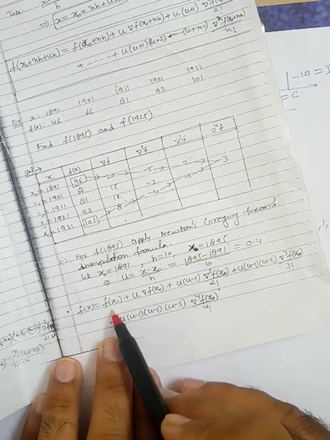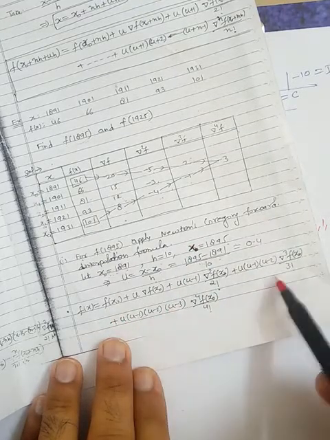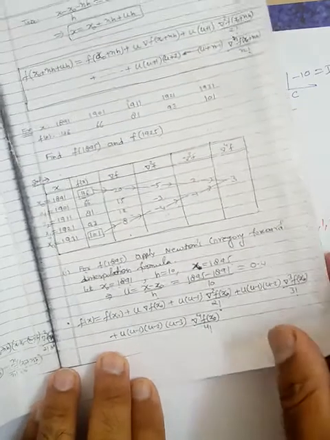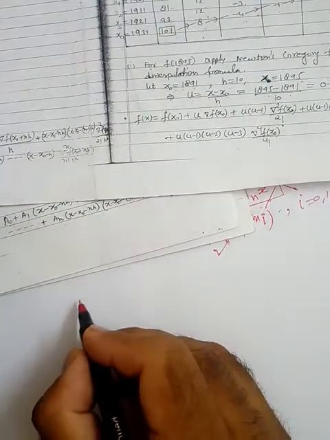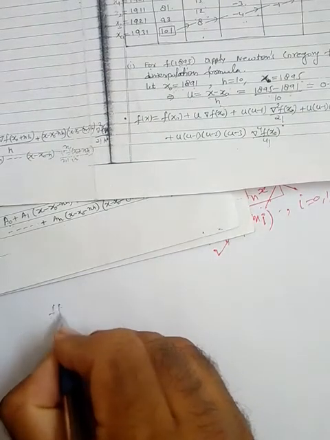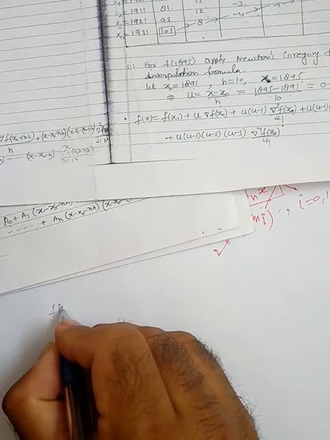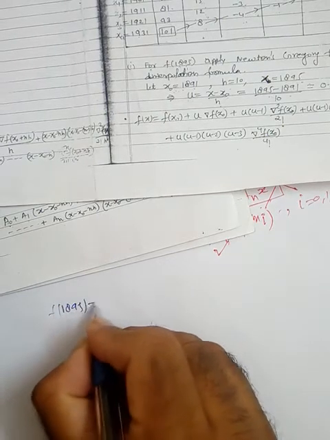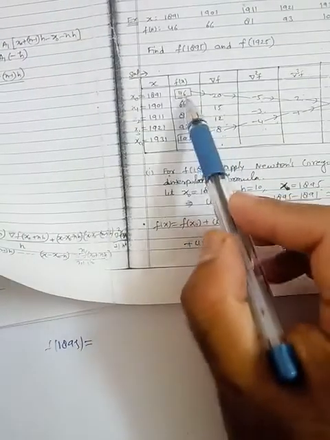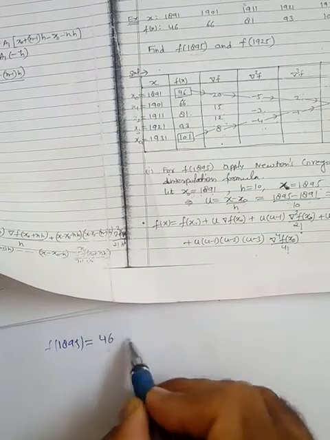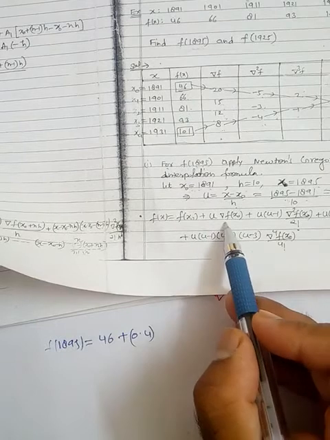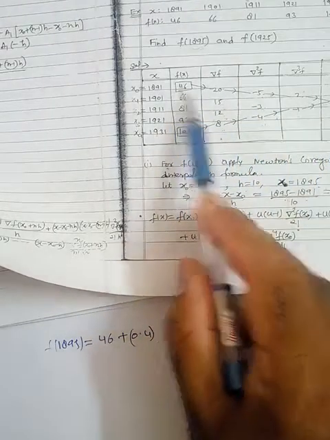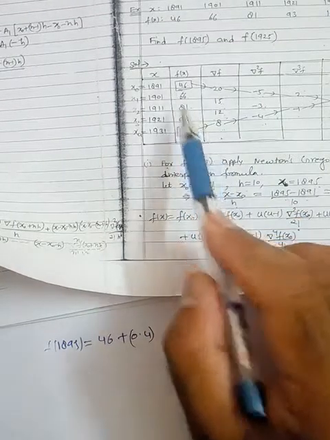So Newton's Gregory forward difference formula is written here. Substitute the values. The first value is f of x naught. So f of x, obviously, at 1895 equals f of x naught. F of x naught is the starting value. This is 46. So 46 plus u, which is 0.4, then the first order difference in this direction.